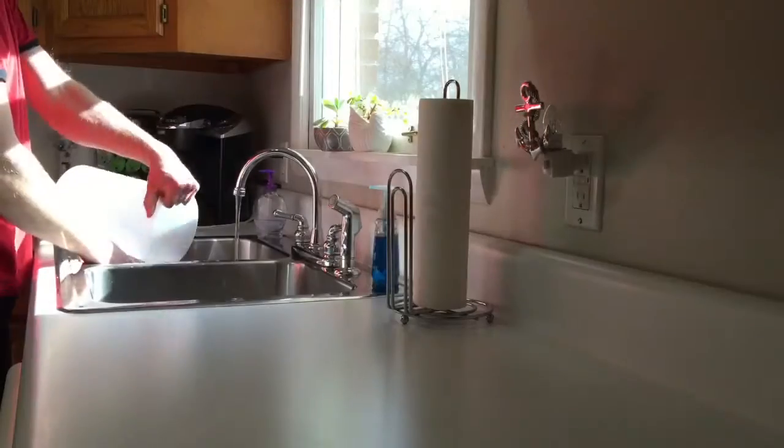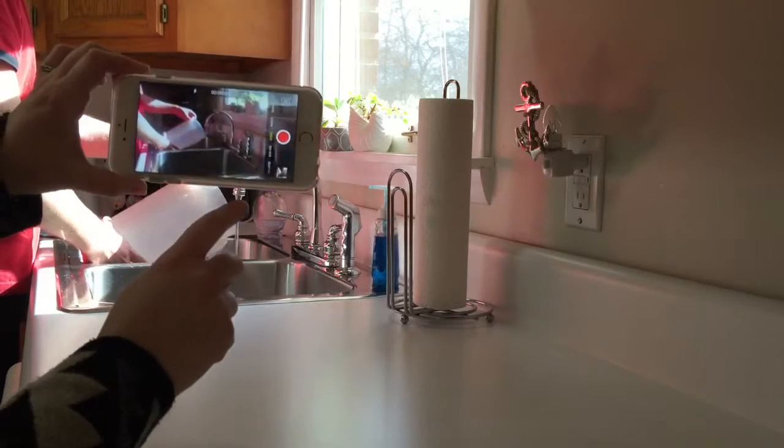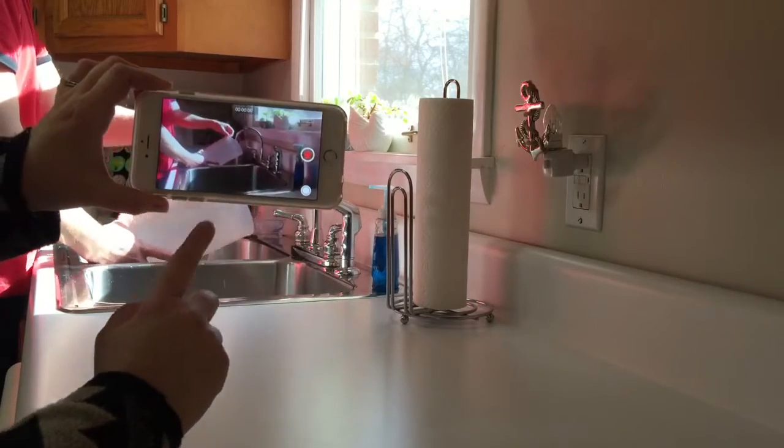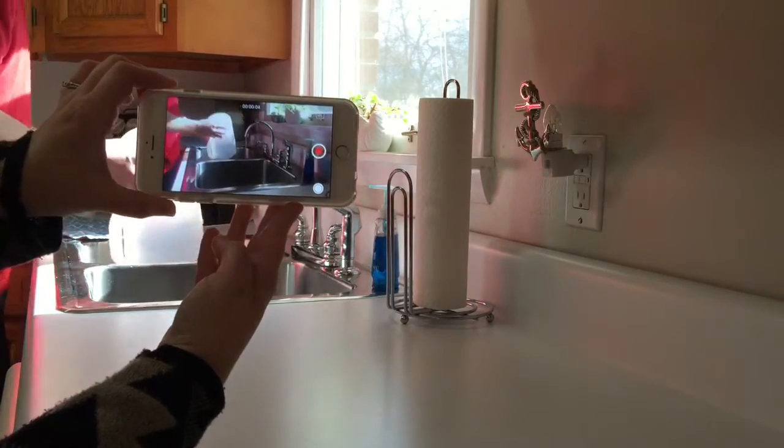Okay, so first things first. Throughout the day, your goal is to grab little snippets of video when you can as memories are being made. My advice is to keep the clips around 2 to 5 seconds long to reduce the storage space being taken up on your phone.